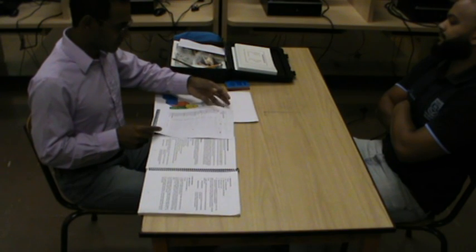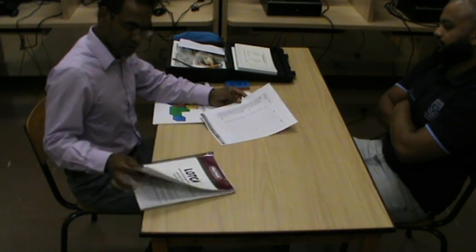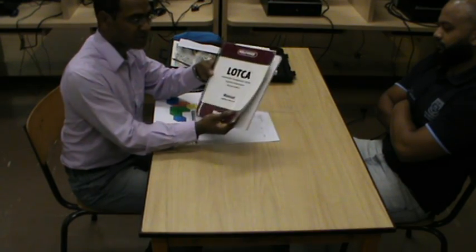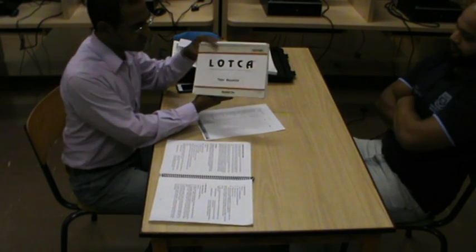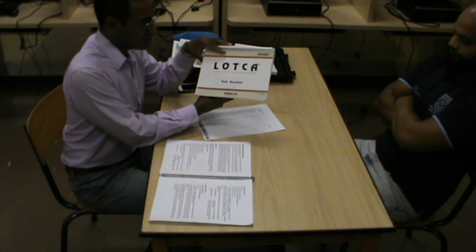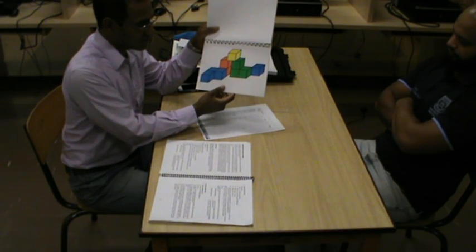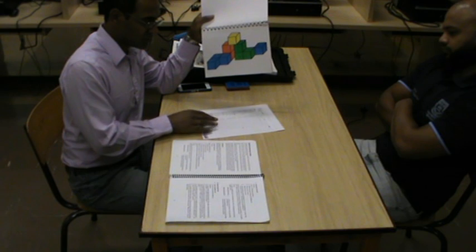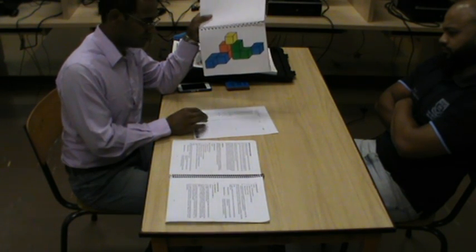So what does this particular test entail? It's got a manual that gives you step-by-step instruction in terms of how to use the test. Then it's got a test booklet. In this test booklet, it gives you various types of scenarios that link to the manual, and based on the scenarios, you will test the client's orientation, spatial perception, thinking operations, etc.